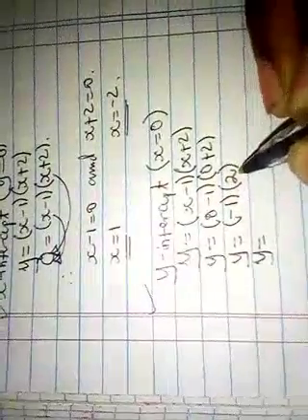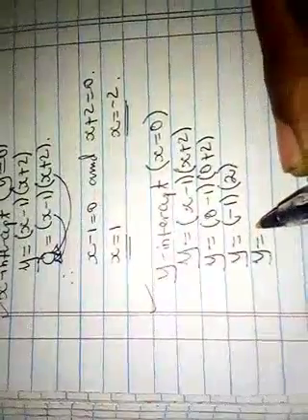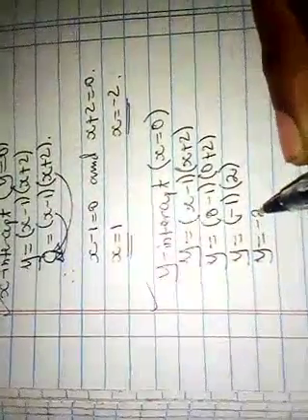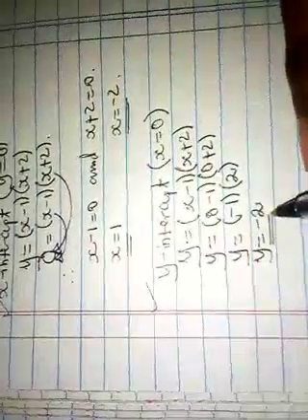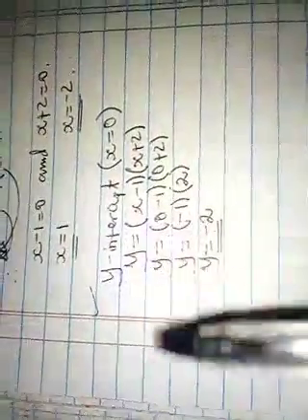Well, there is a multiplication taking place here. Negative 1 by positive 2, the answer is negative 2. And that's it. You have determined your y-intercept. You have determined your x-intercepts, your roots. You have also determined your y-intercept.